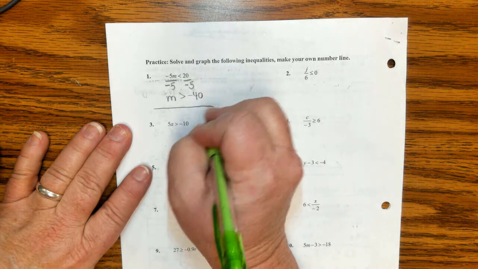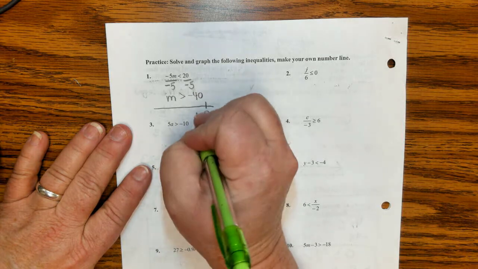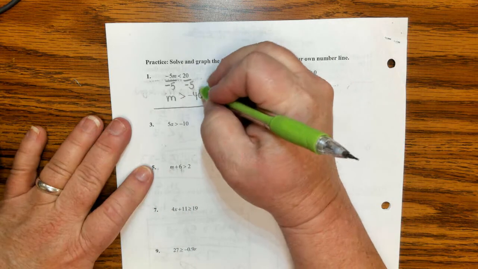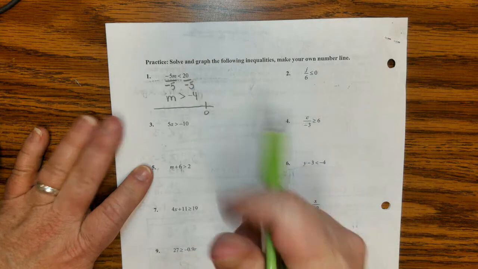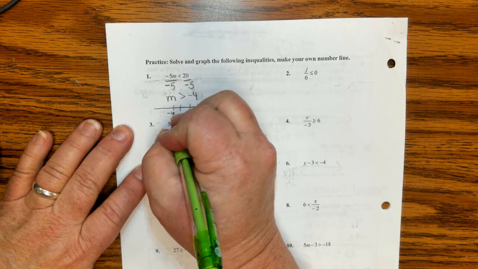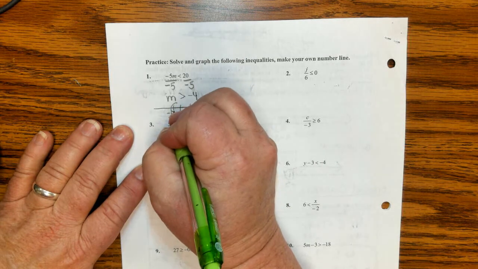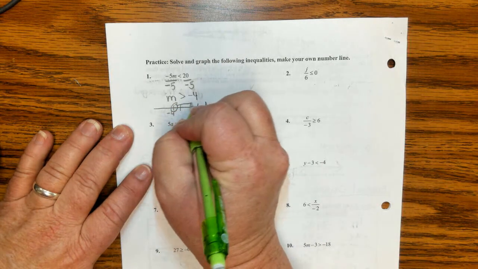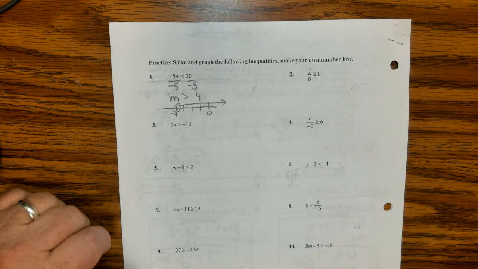Draw a number line. Here's 0. Then I put negative 1, negative 2, negative 3, negative 4, and I'm going to have an open circle, and I need it to be greater than. That wasn't that hard, was it?